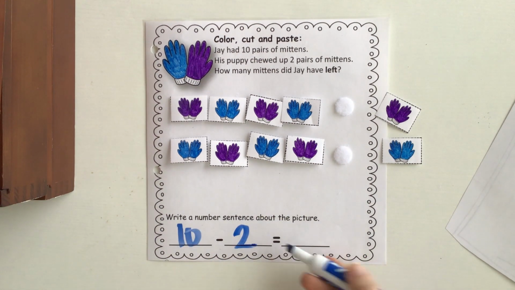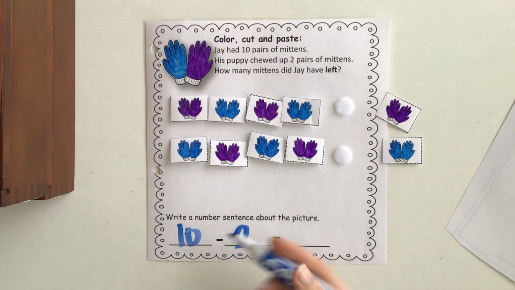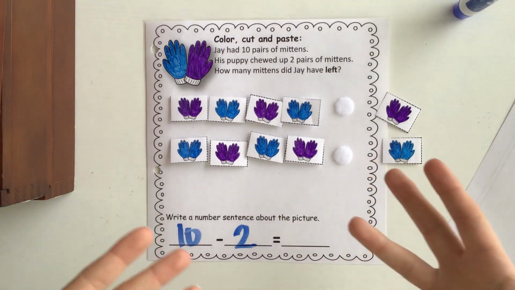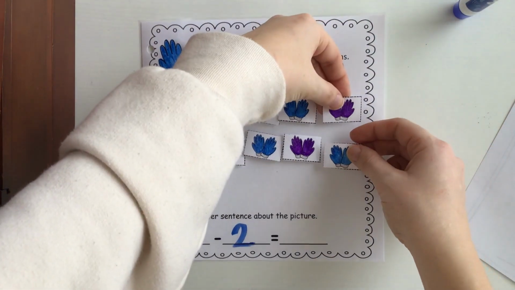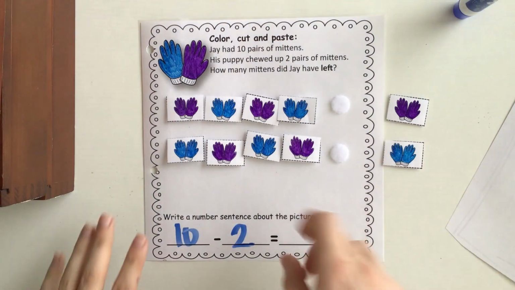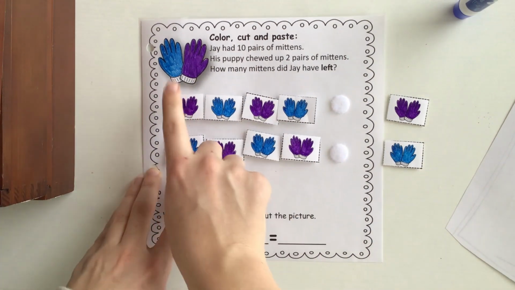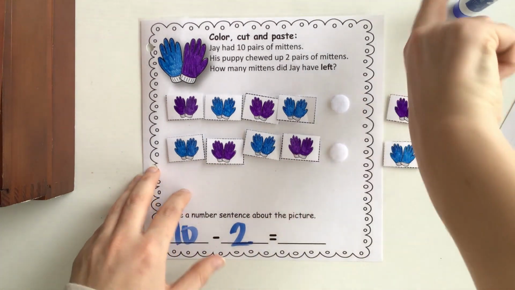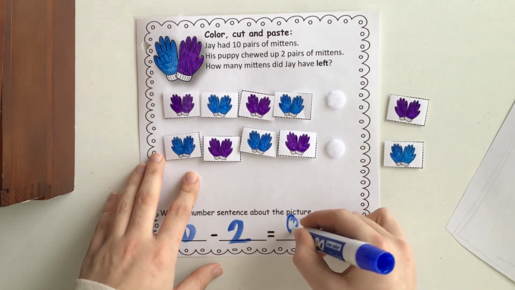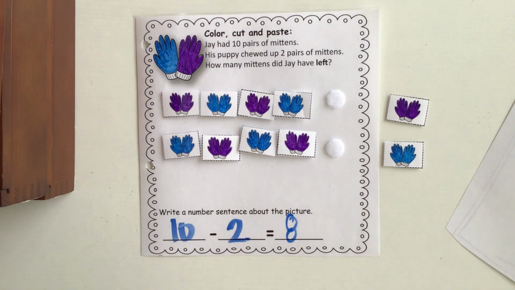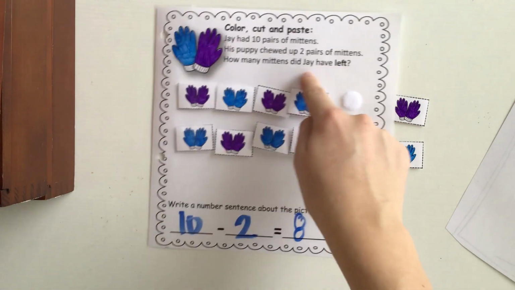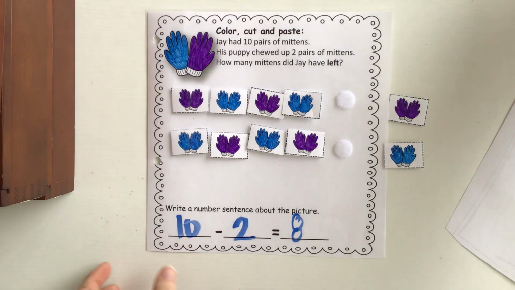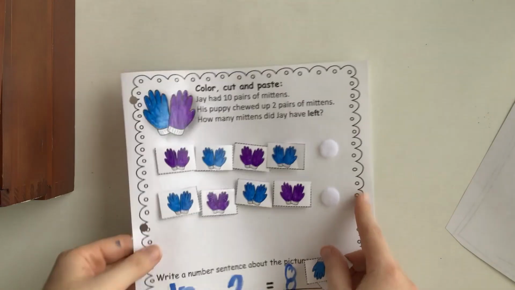10 minus 2 equals, let's think. Well, I don't know how to subtract 10 minus 2. That's okay. We're already acting it out. So we had 10, we took away 2, and now we're going to count what's left. 1, 2, 3, 4, 5, 6, 7, 8. There are 8 pairs of mittens left. So our question was, how many mittens did Jay have left? He had 8 pairs of mittens left. Move on to the next problem.